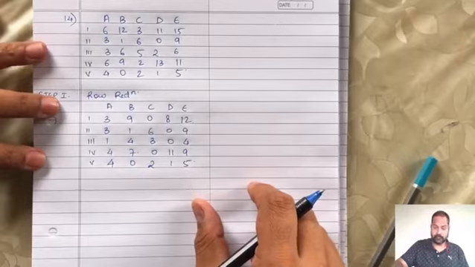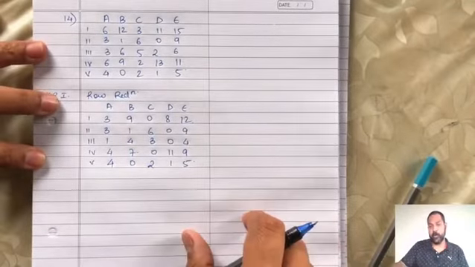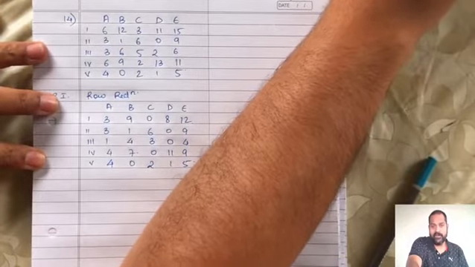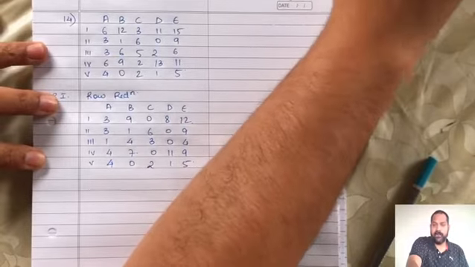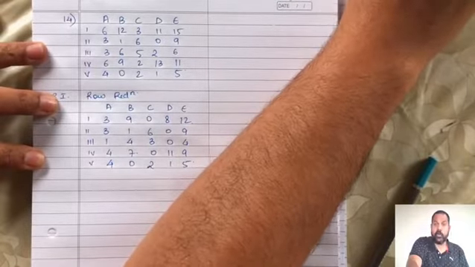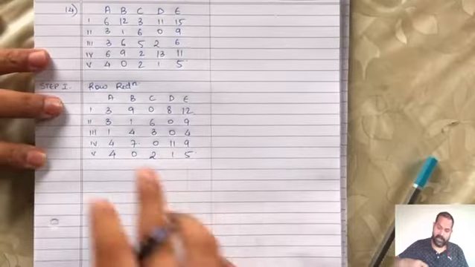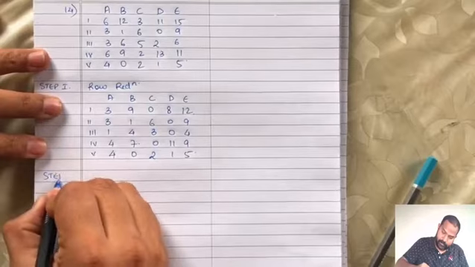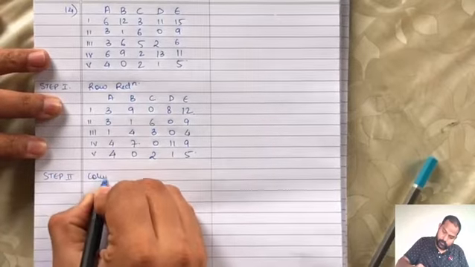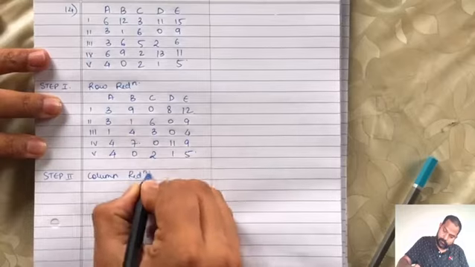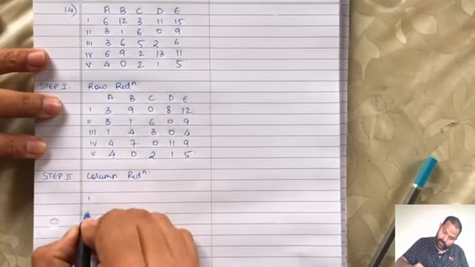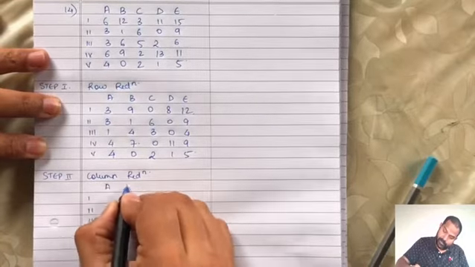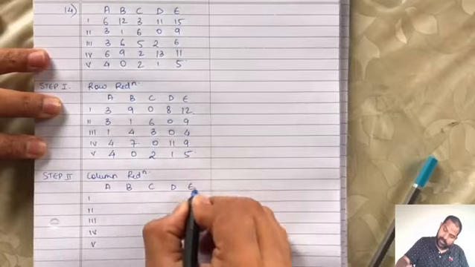Row reduction done. Step 1, step 2, column reduction if required. Well, is there column reduction required? Well, yes it is. How do you know? Well, I know for a fact because the first column itself does not have a 0. Fine then. Step 2, column reduction. So 1, 2, 3, 4, 5. A, B, C, D, E.